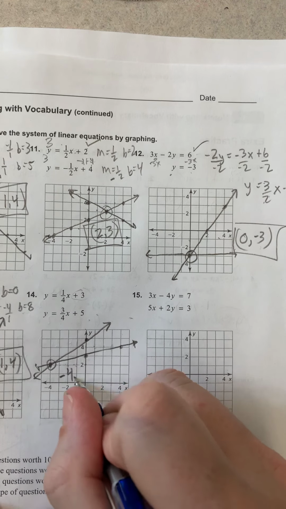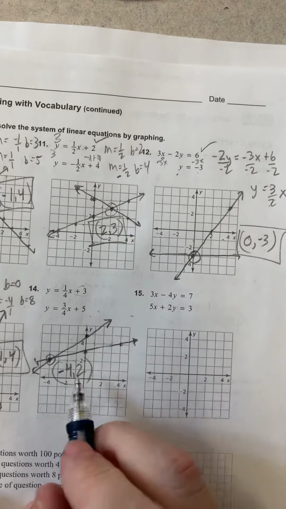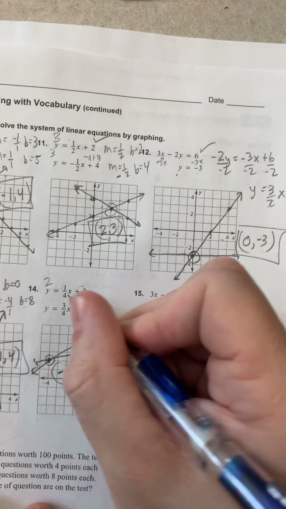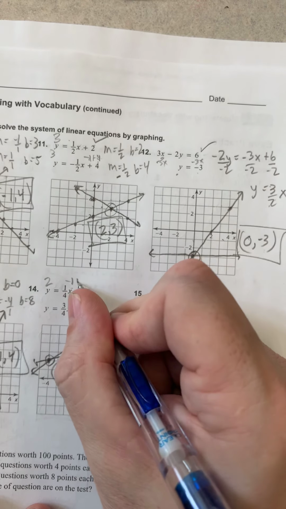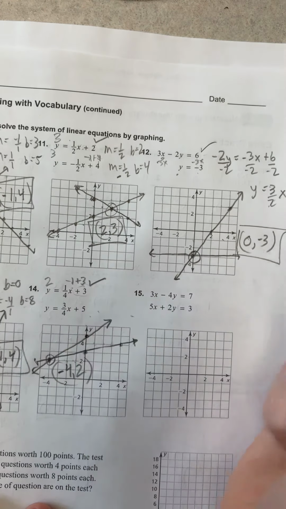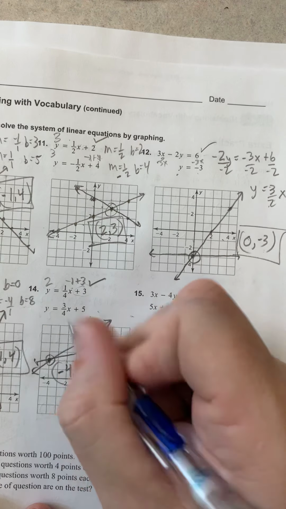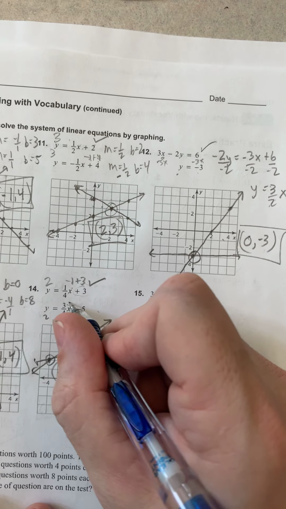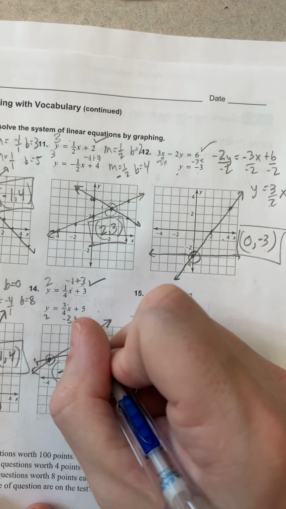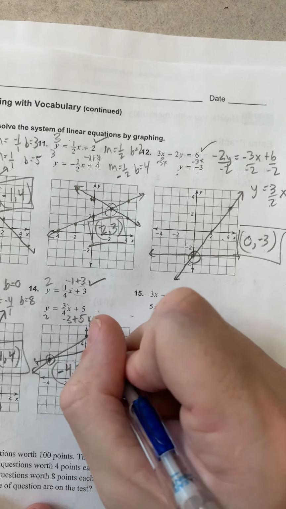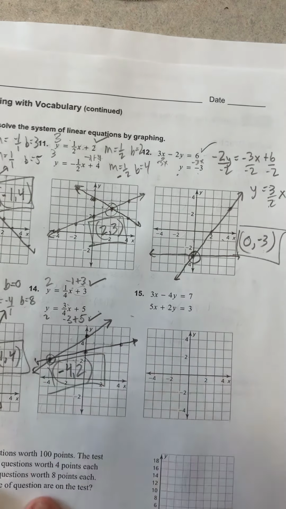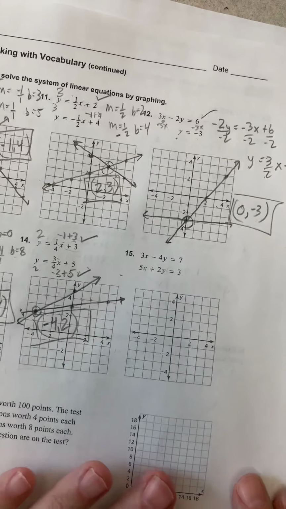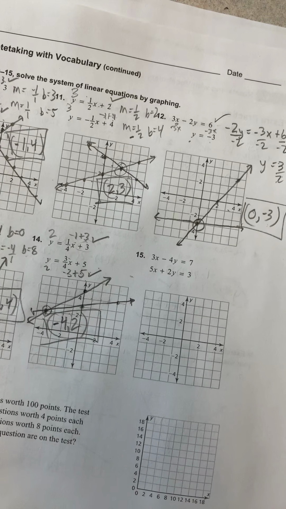That's at negative 4, 2, and you can certainly test that in and check it. If you want this to be 2, negative 4 divided by 4 is negative 1 plus 3. Negative 1 plus 3 is 2, it checks. Plug in y is 2. 3/4 times negative 4, well, that'd be negative 1 times 3 is negative 3 plus 5. Negative 3 plus 5 is 2, it checks. I'll box it in.